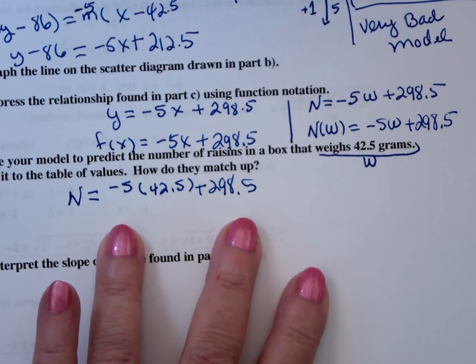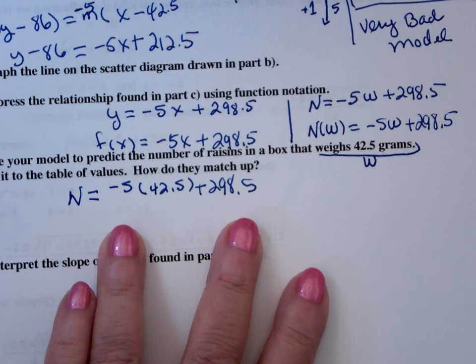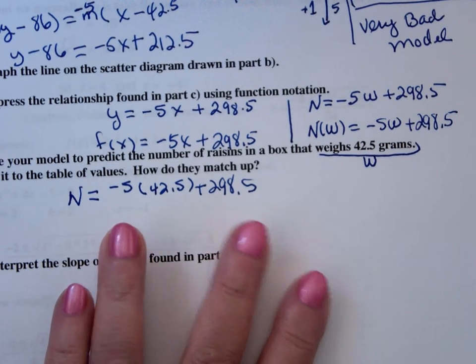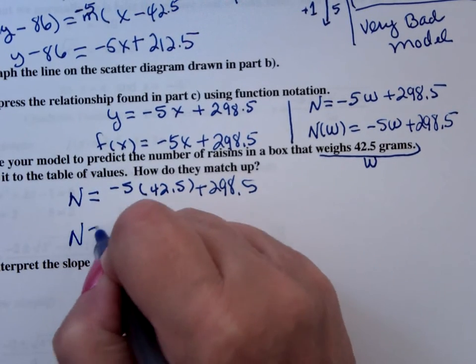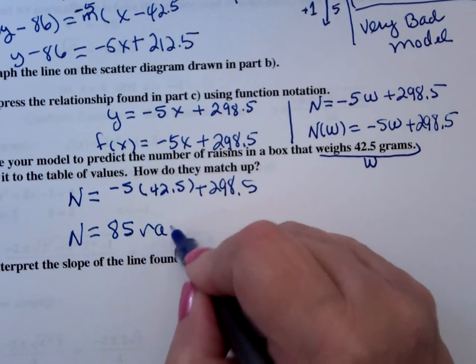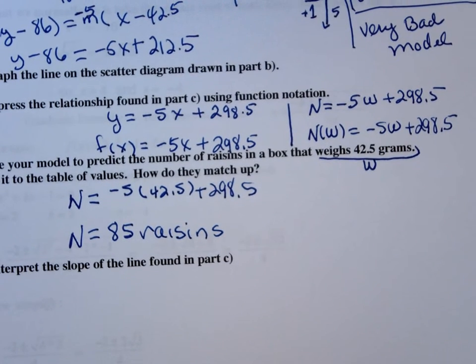So -5 times 42.5 plus 298.5. And I have to have my calculator on. That would help. -5 times 42.5 plus 298.5. Put it all in at one time, which is kind of nice. And it says, oh, isn't that nice? 85 raisins. So 42.5, 85 raisins.